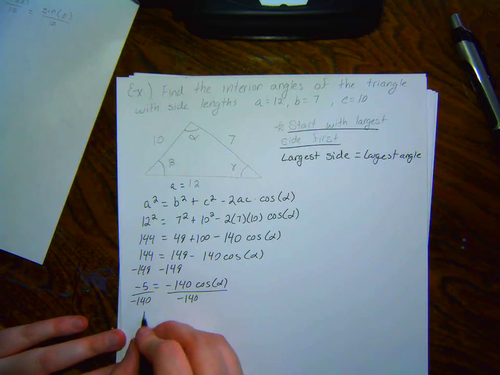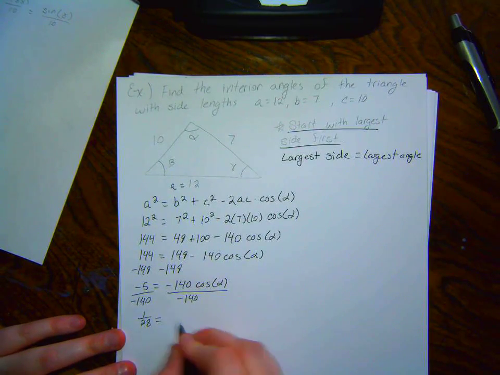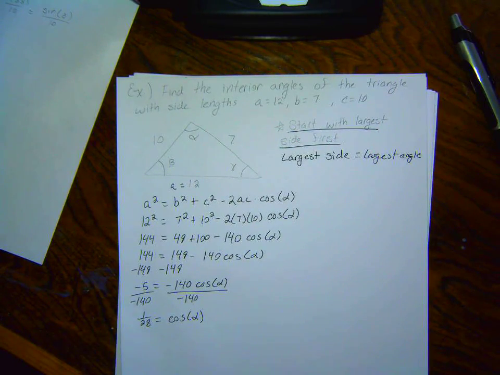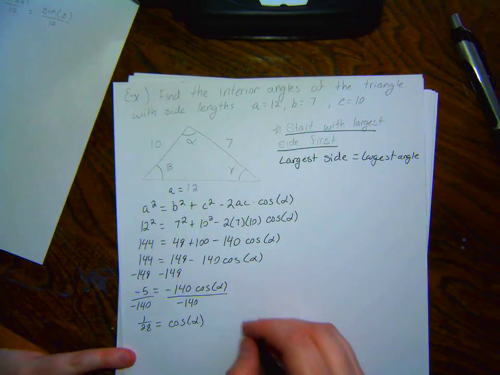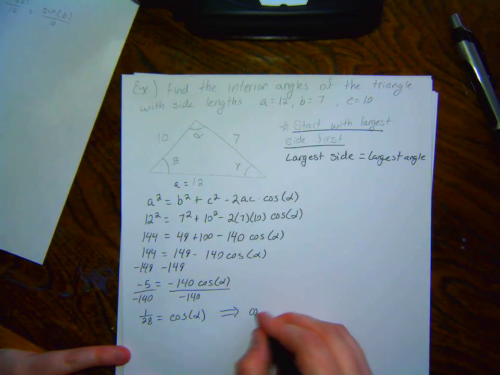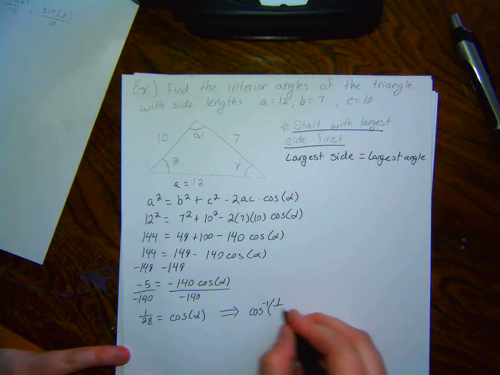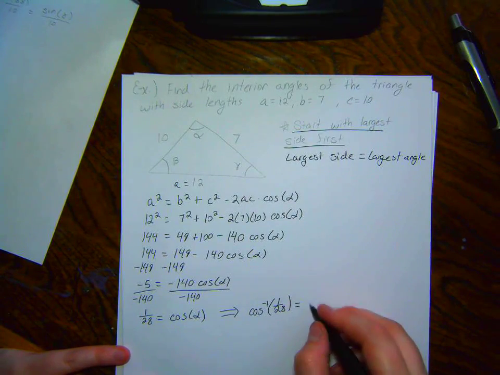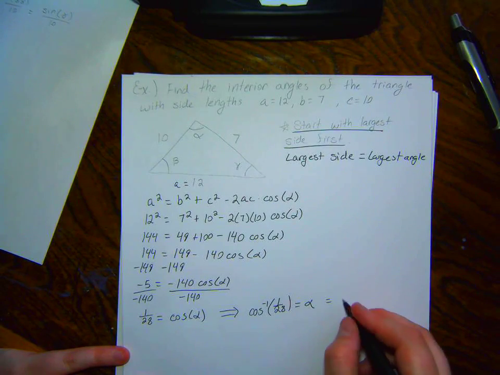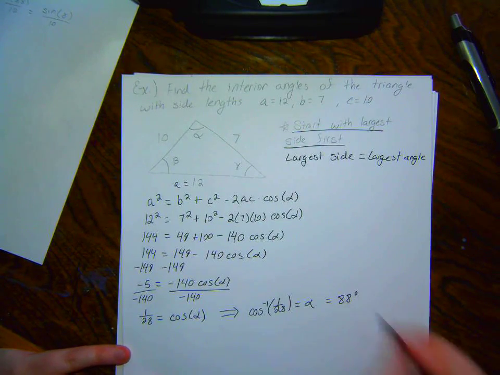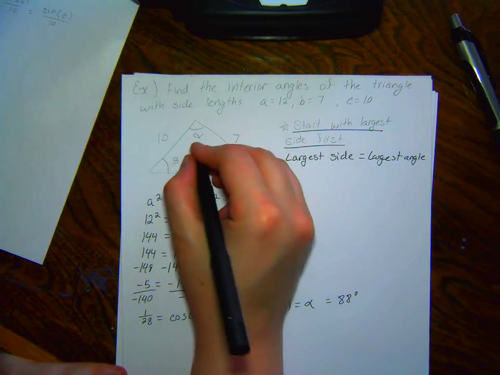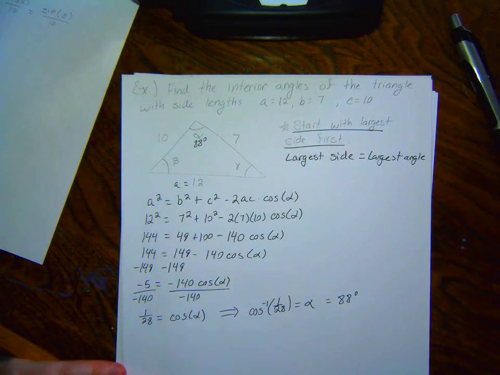And that's going to give me 1/28 equals cosine alpha. And remember, when we're solving for an angle, we're going to take the inverse. So that means we're going to get cosine inverse of 1/28. It's going to give me my alpha. Okay, and that equals, rounded to a whole number, 88 degrees. So let's go ahead and label that. That's 88 degrees.